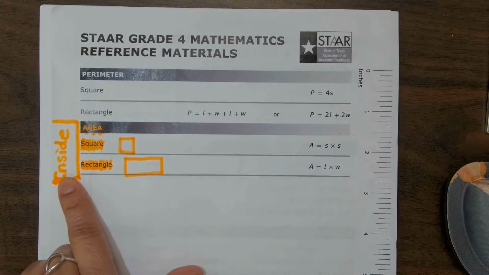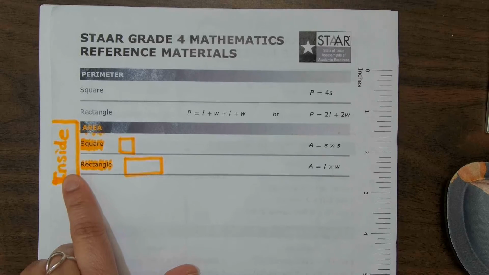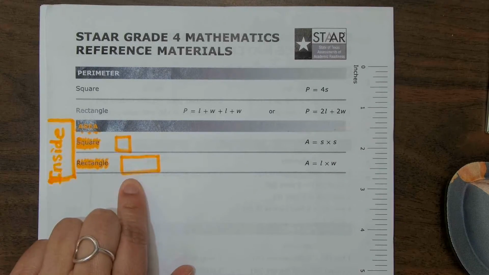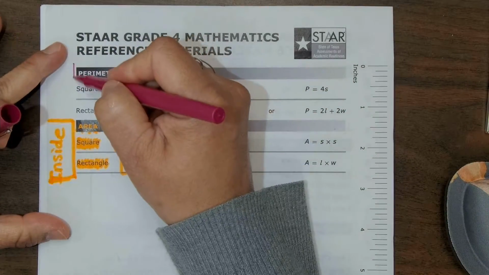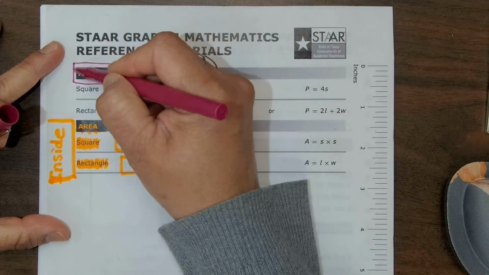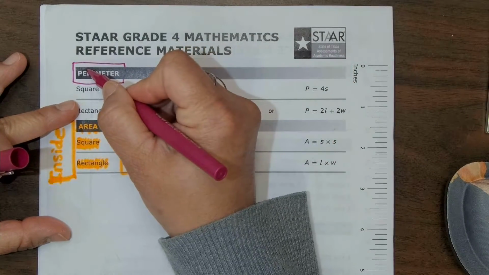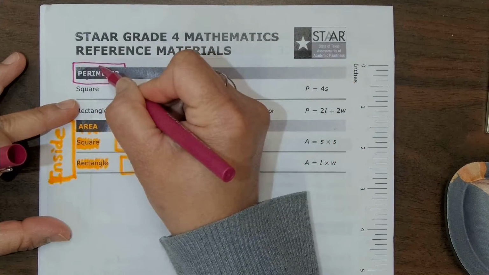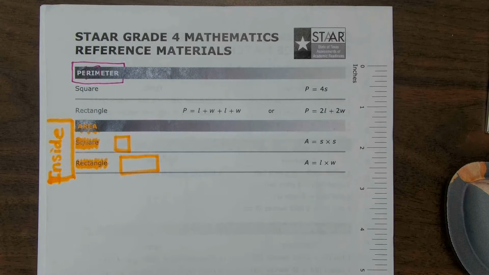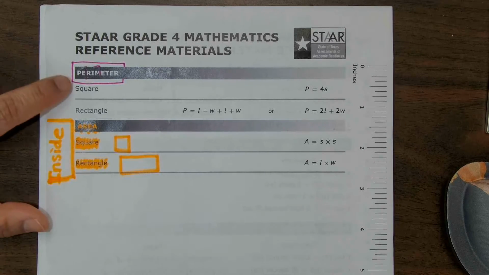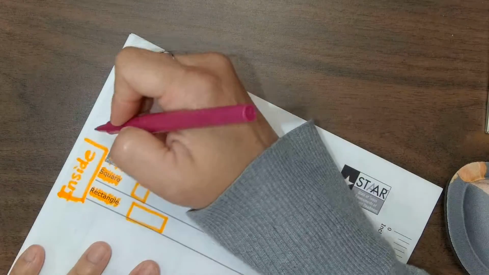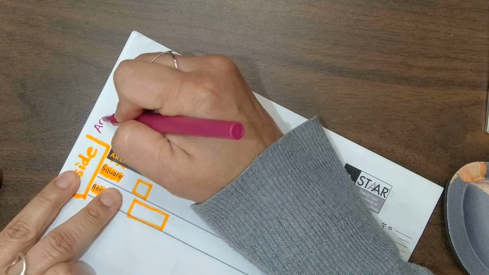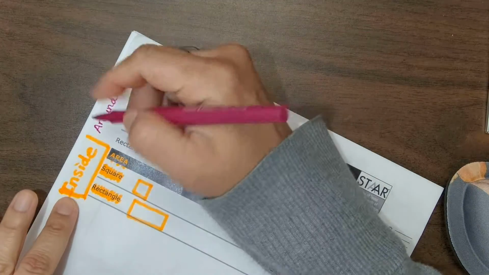Area is a measurement of the inside, how much space it takes up, and perimeter is around the figure. If you look at the word rim, think of the rim, the basketball rim. You're looking at the outside of it. So when you find the perimeter, it's around a figure, and when you find the area, it's the inside.